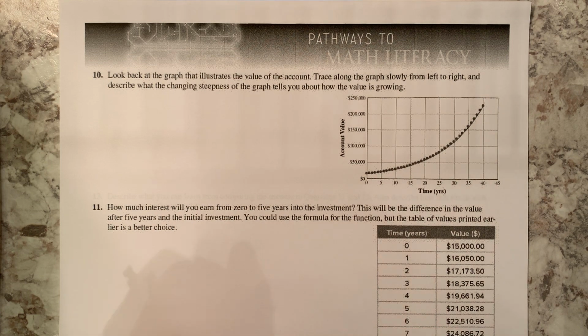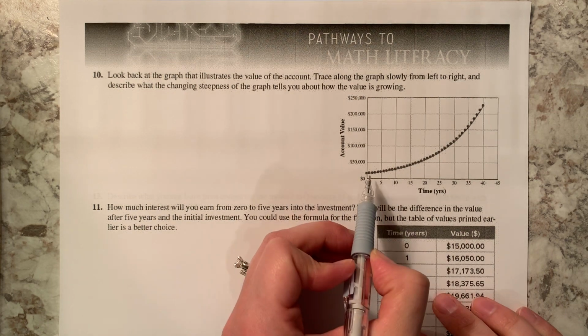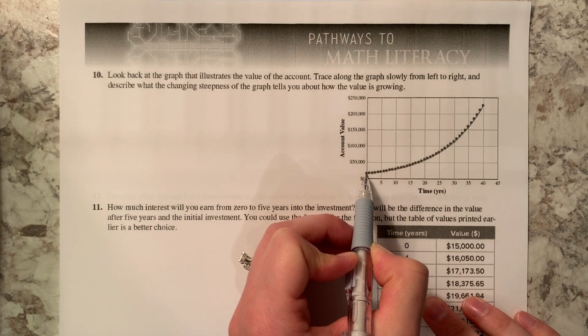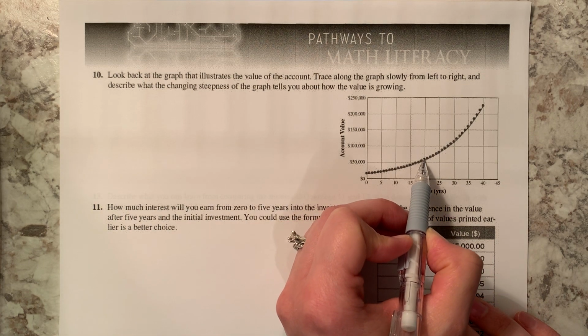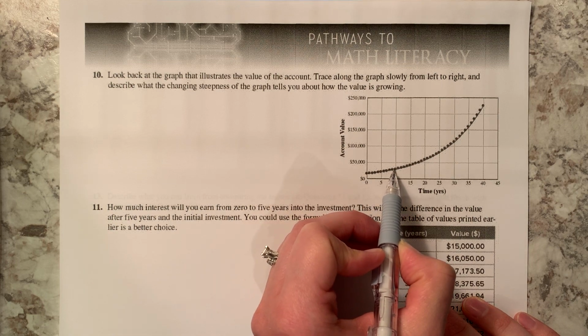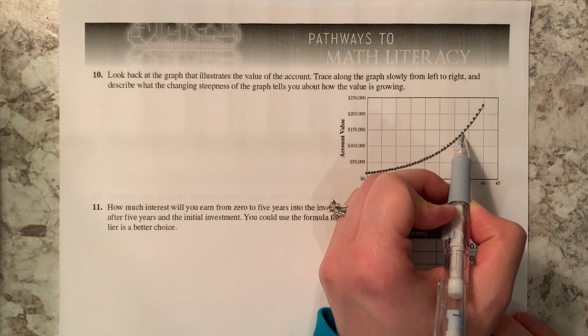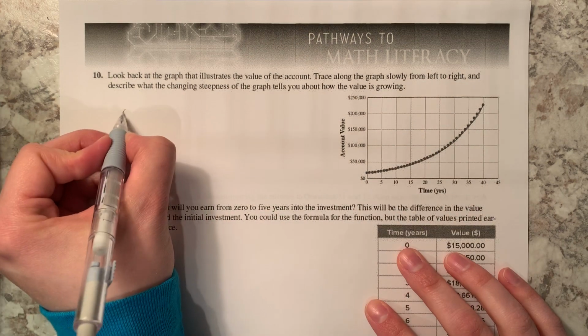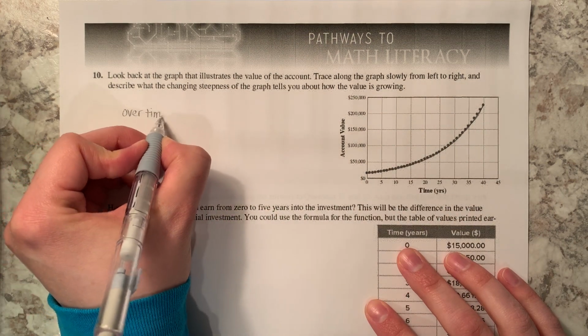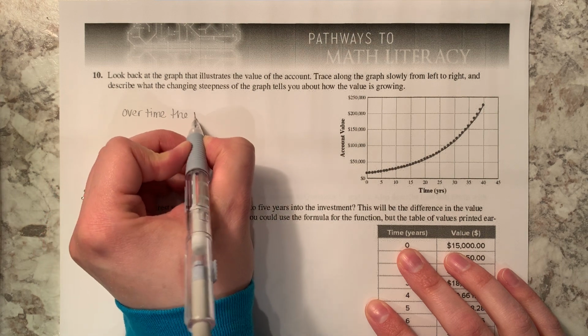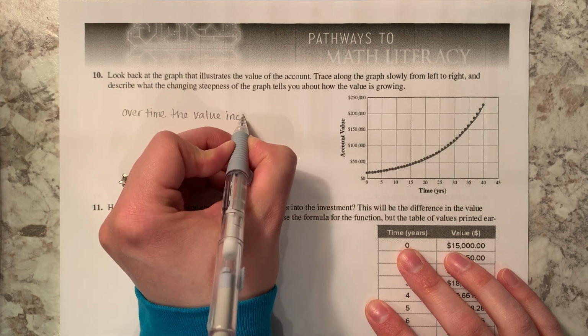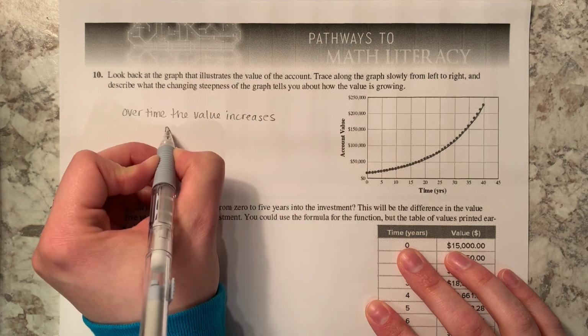So, all right, number 10, look back at the graph that illustrates the value of the account. Trace along the graph slowly from left to right and describe what the changing steepness of the graph tells you about how the value is growing. What they're basically saying is start on the left-hand side, take your pencil and start to describe what's happening. So you can see that it's slowly increasing, but over time it increases more quickly. So I'm just going to put over time, the value increases more and more.